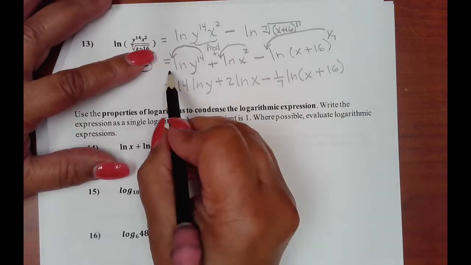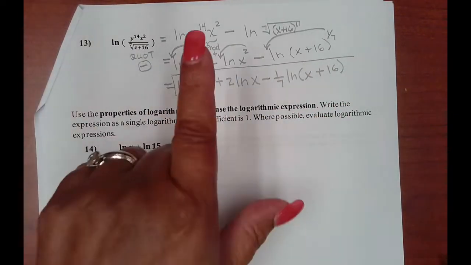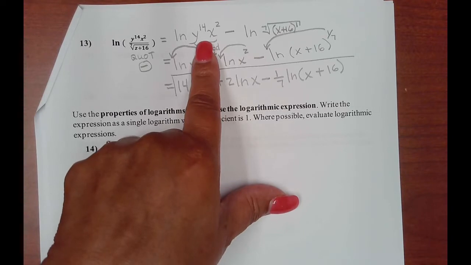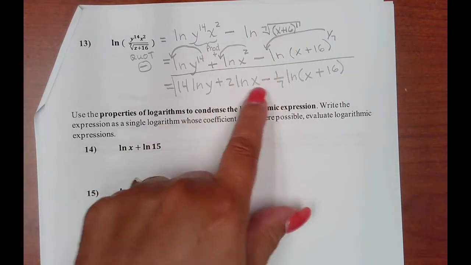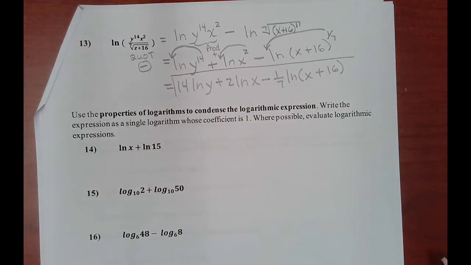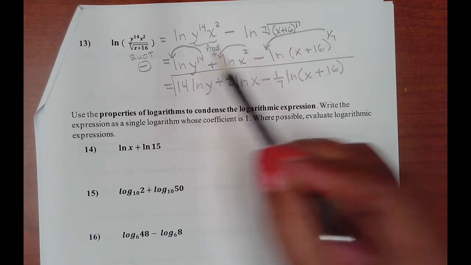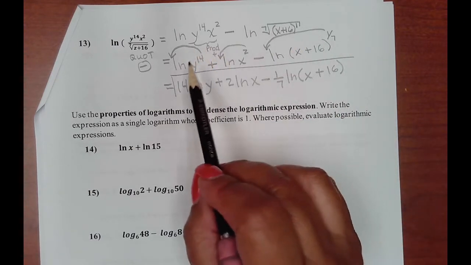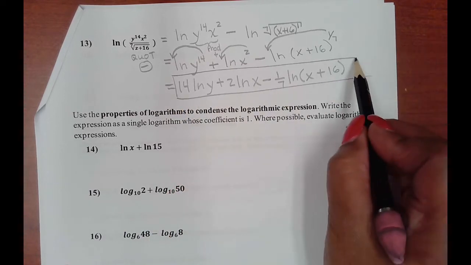And that's as far as you can go. You've applied a quotient property here, a product property to break that up, a power property to rewrite this, and then the power property was applied in all three. Well, we rewrote the radical in power form, and then we applied the power property to the first term, the second term, and the third term. So that's your final answer.